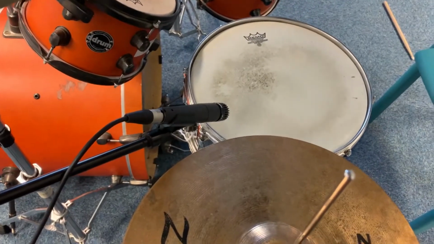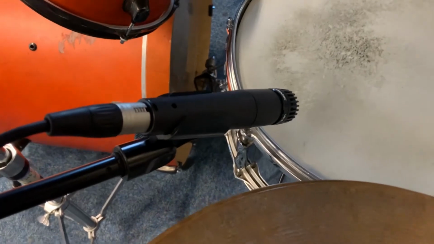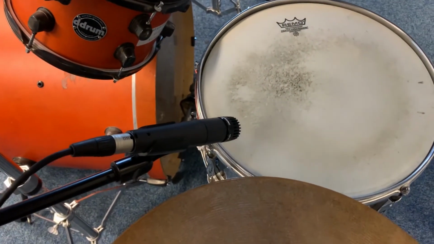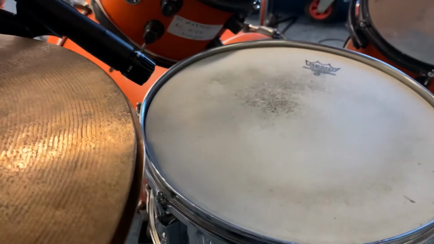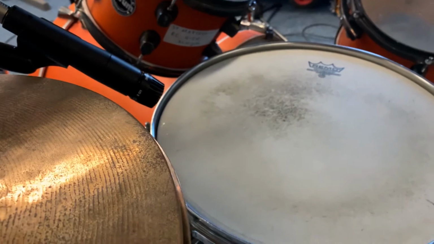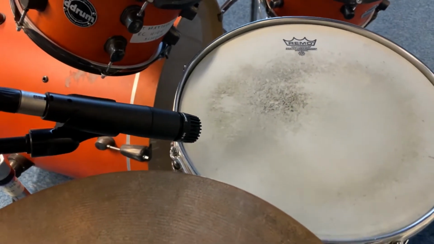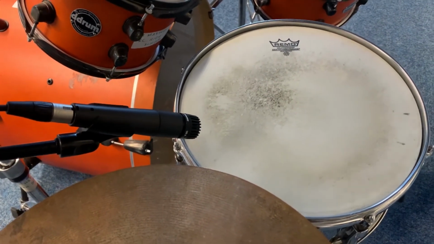For miking up a snare drum at St Matthews, we use a Shure SM57 dynamic microphone. These are quite directional and you need to get them quite close to the sound. So a snare drum mic is quite close, not quite touching the skin and pointing towards the centre of the drum. So that's the microphone for the snare drum, a Shure SM57.